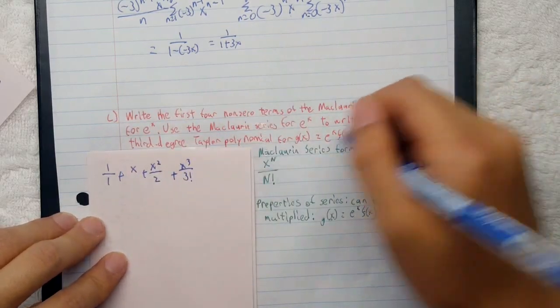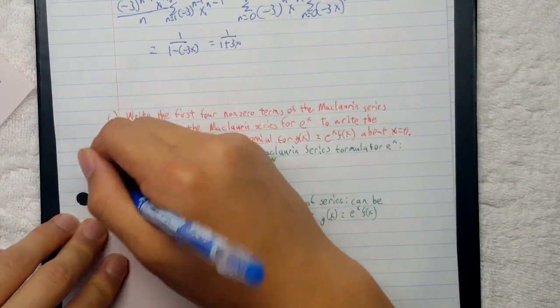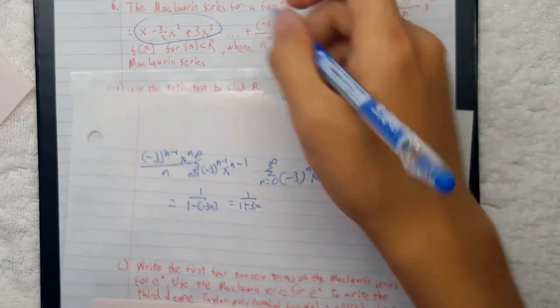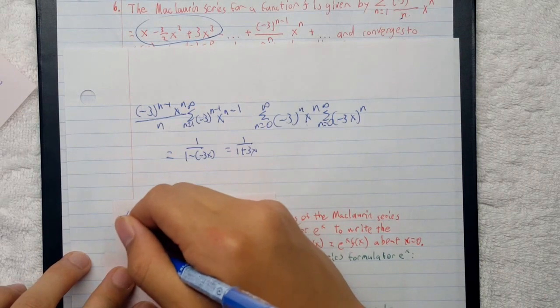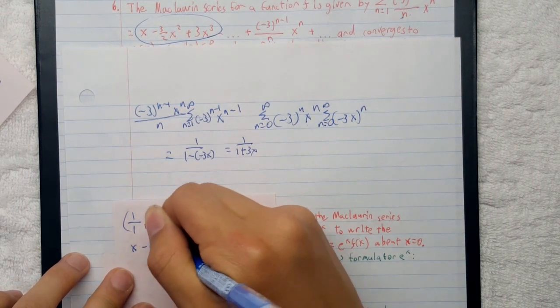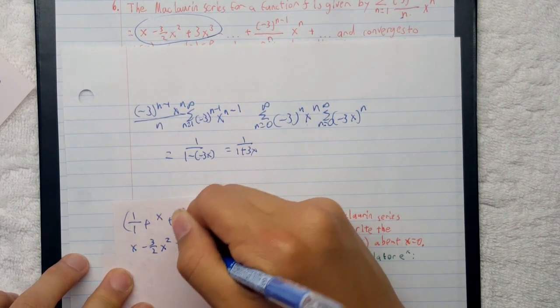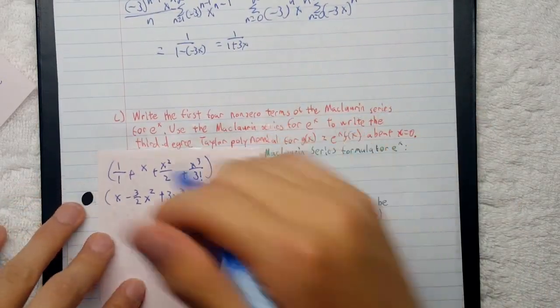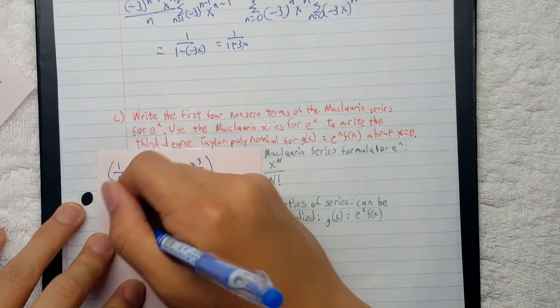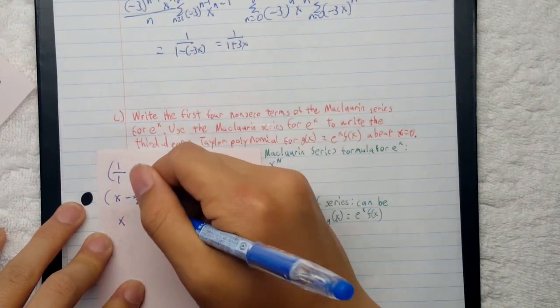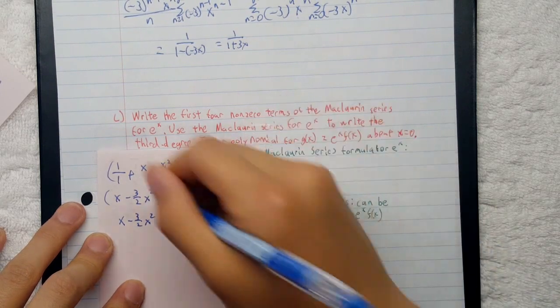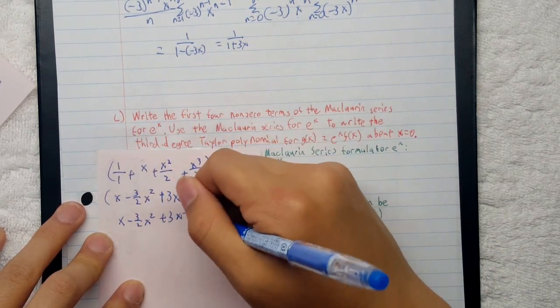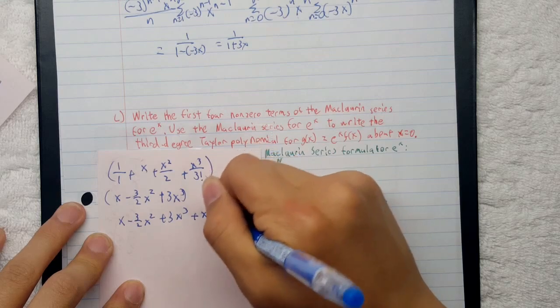if we want e to the x times f of x, that's just multiplying the two series. And they gave us the series earlier over here. So all we do is multiply them. That is x minus 3 halves x squared plus 3x cubed. So now all this problem is just distributing, and we get x minus 3 halves x squared plus 3x cubed, plus, next, this term, x squared minus 3 halves x cubed.